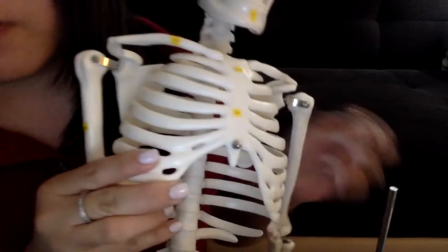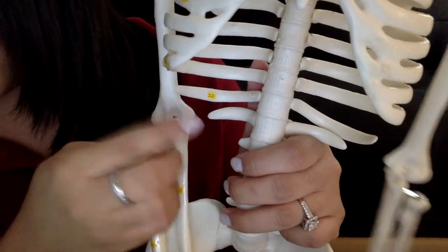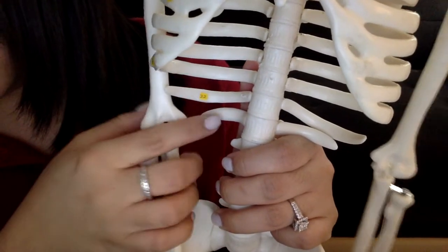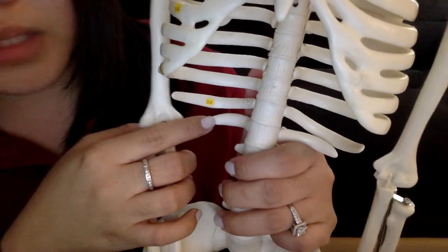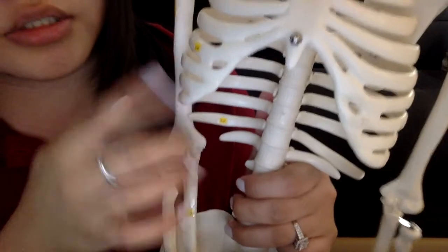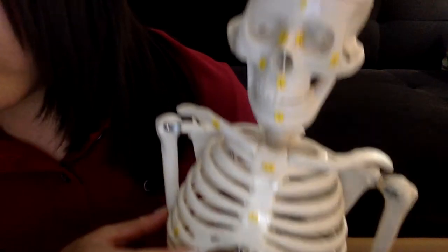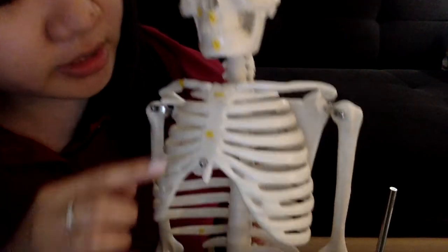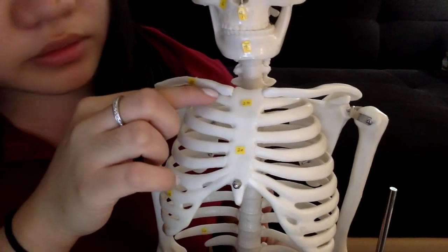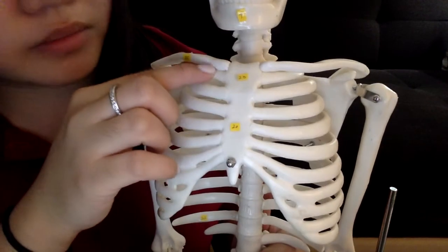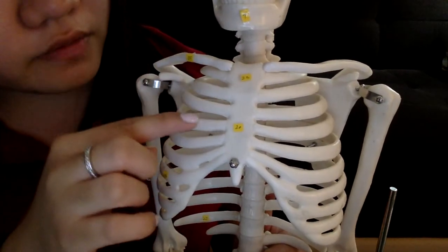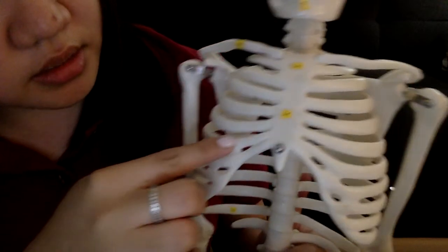The floating ribs, which is these two, the 11th and the 12th rib, are not connected to the sternum. The true ribs, which are connected to the sternum, are from here, and there are 7 of them. So 1, 2, 3, 4, 5, 6, 7.